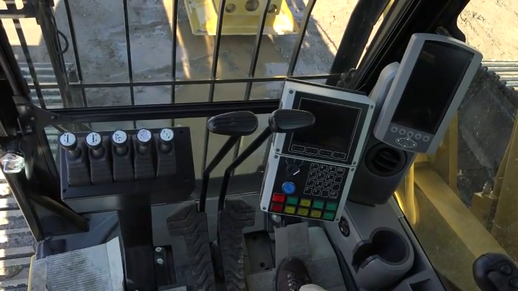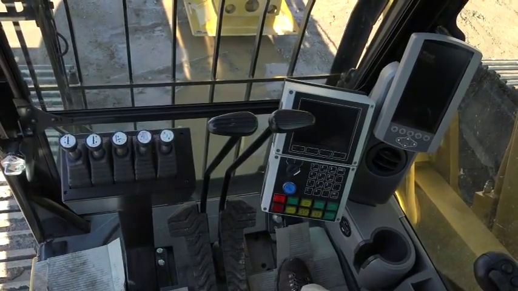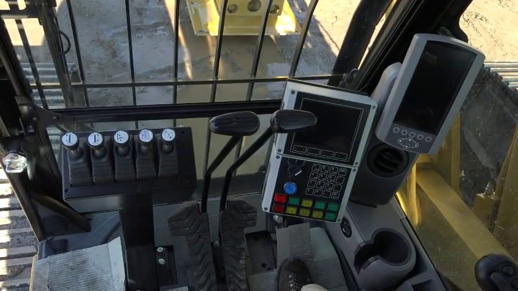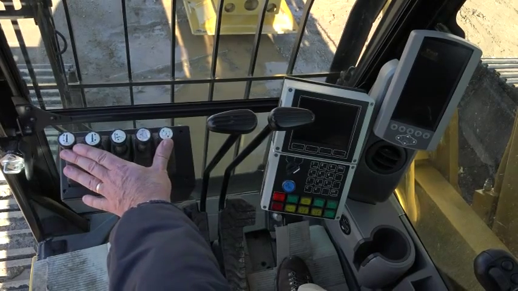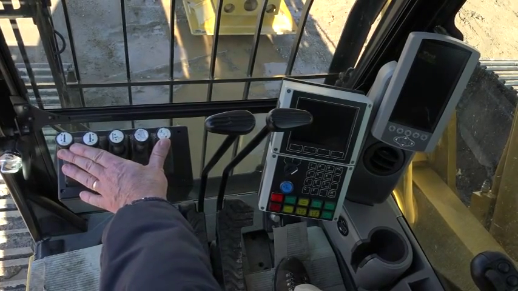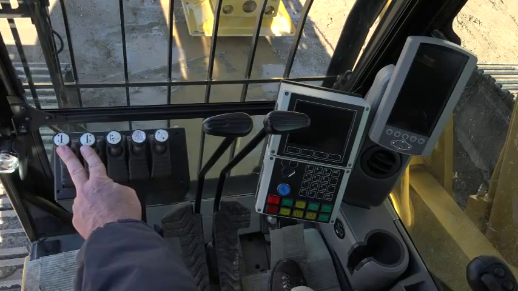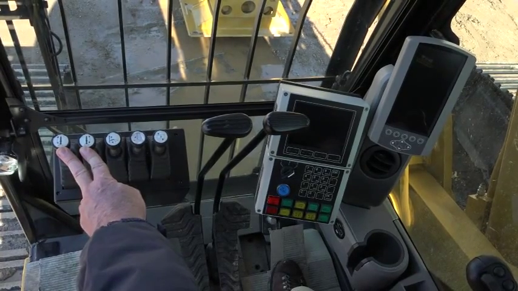The AF300 series machine makes use of the Caterpillar cab. Let's look at the operator controls a little more closely. On the left side of the cab are the 5 IMT pilot levers. The first 2 levers control the movement of the mast tilting cylinders.